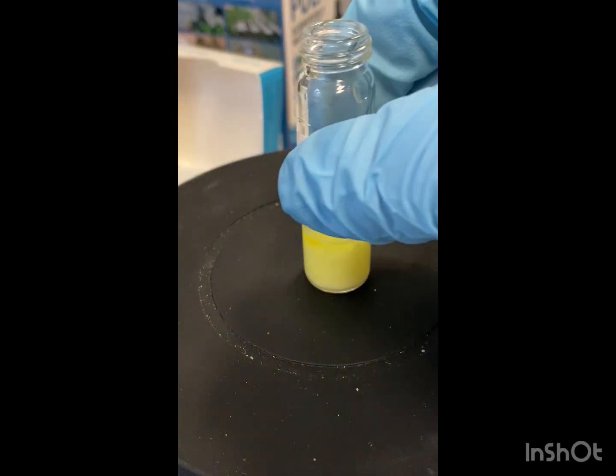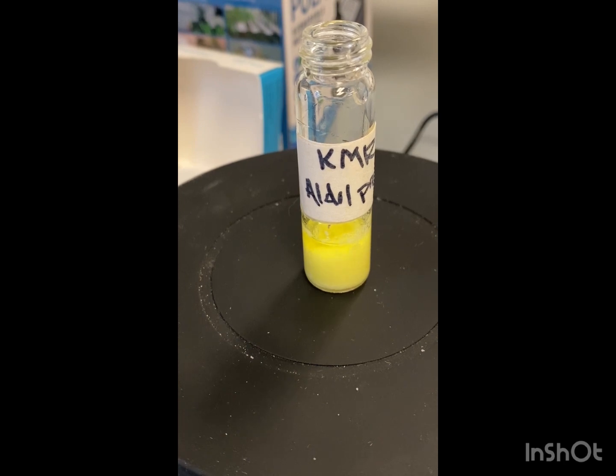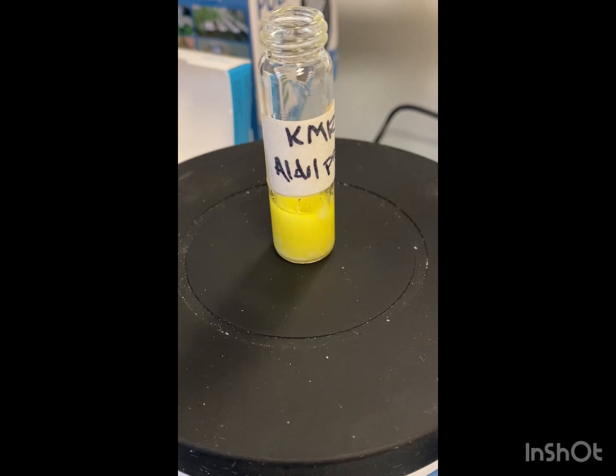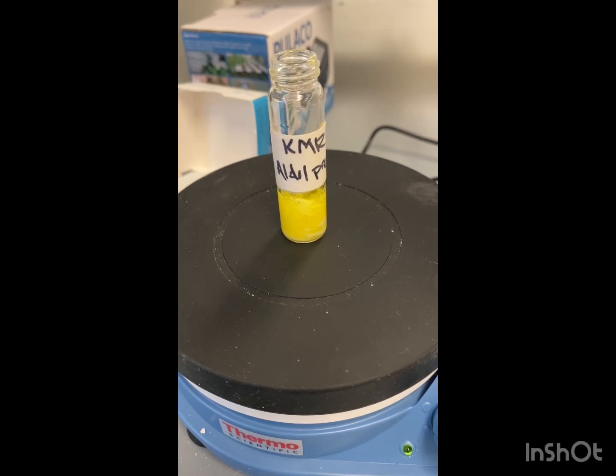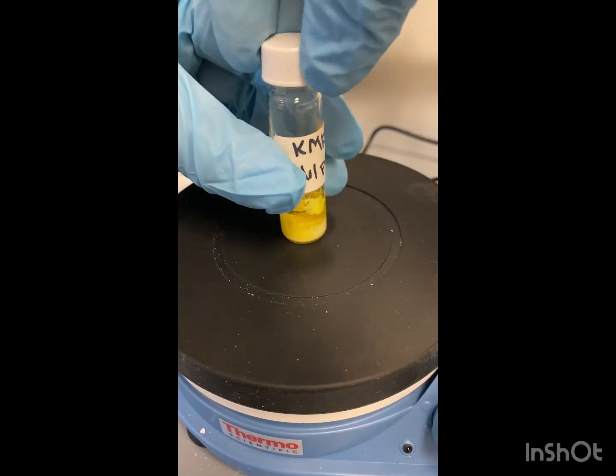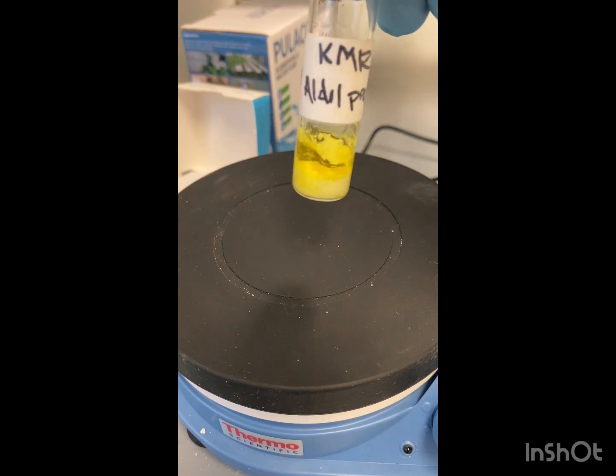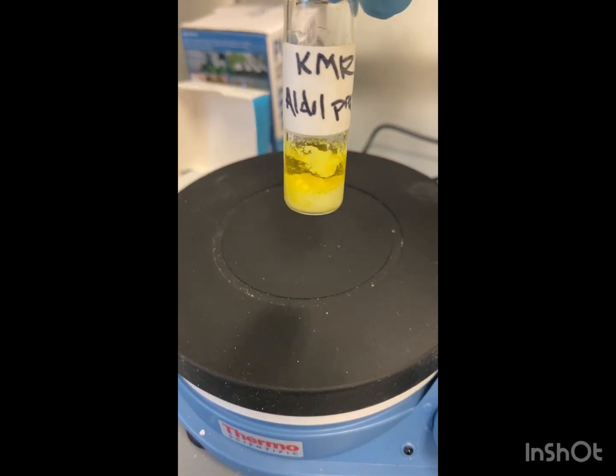All right, so let that sit and mix for a while. Probably going to mix it for 5 minutes just to be on the safe side. So we're going to continue to let it mix for 5 minutes and then we're going to cap it. All right, we've been letting it mix for 5 minutes, so I'm going to go ahead and stop the mixing, cap it, and store it in the fume hood for 1 week.